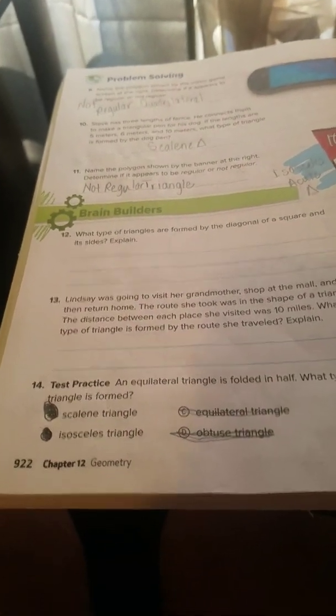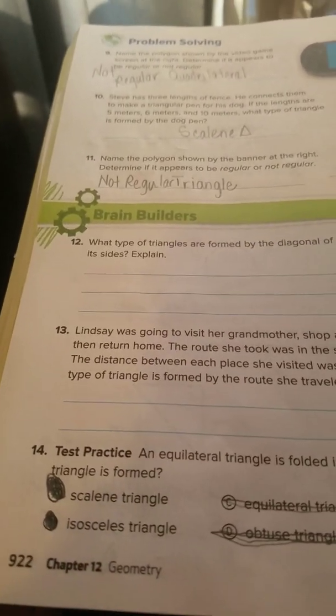Whereas on page 904, when I cut those in half, it doesn't. So I think it could be a scalene or an isosceles triangle, depending upon what your original equilateral triangle's measurements were. And we could get technical and get out a ruler, but I'm okay with having two answers there.